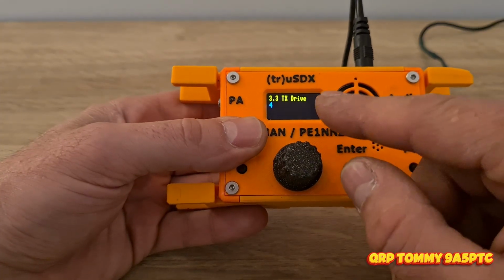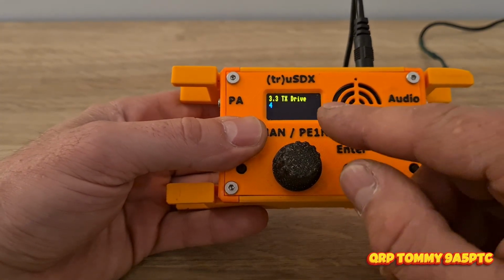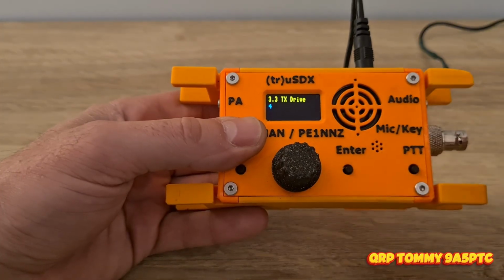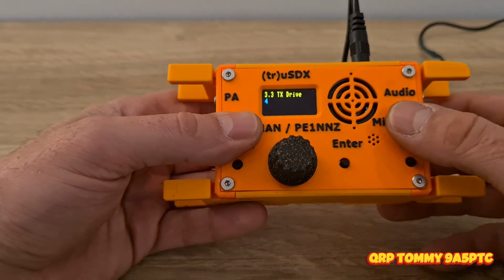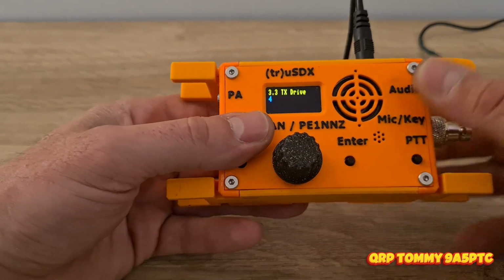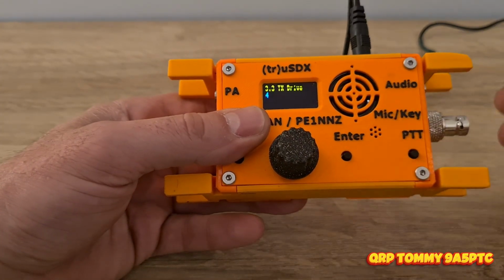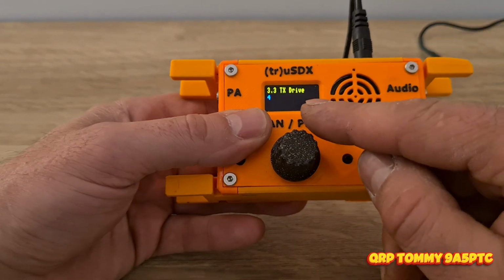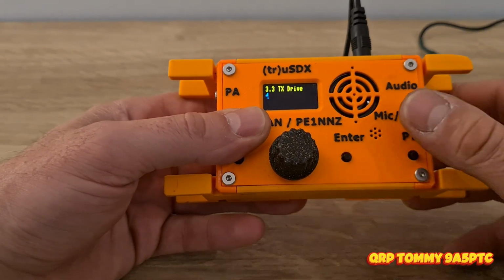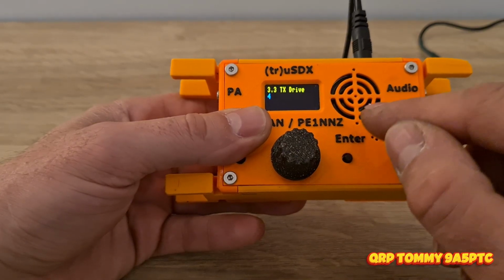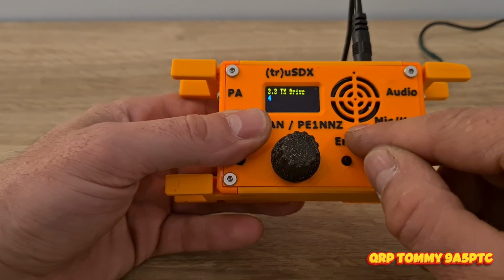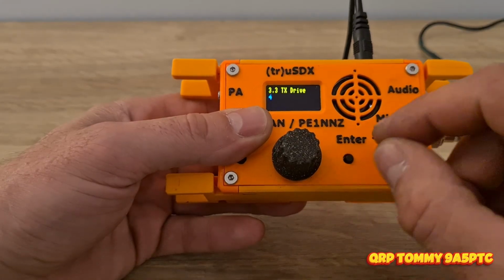This will also have an impact if you have a power amplifier connected between the radio and the antenna. This will give you more power out of the amp. I tested that on my amp, and it is so.